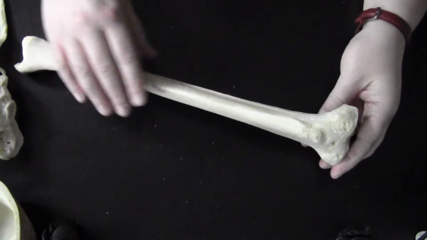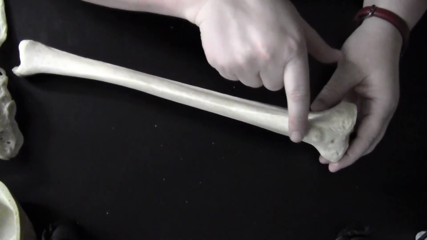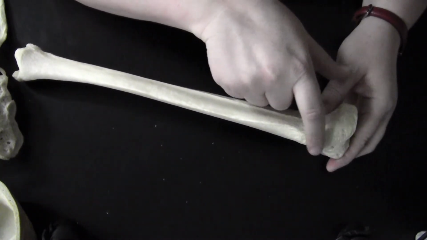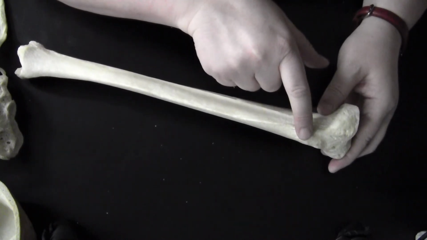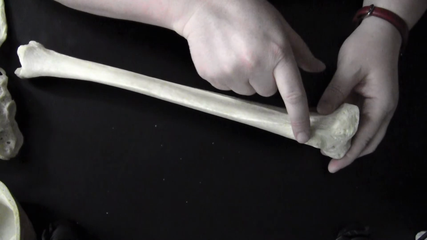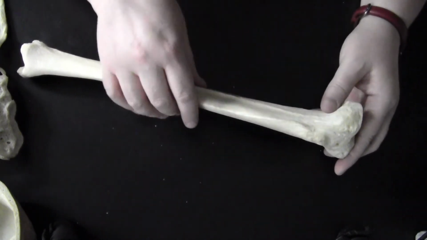Now, if we want to see our next marking, we need to go on the tibia. So this is the tibia, your shin bone, basically. And right on the top of the tibia, the front of your knee right here, you can see a large potato-like bump. So this is called a tuberosity. So a large potato-like bump is a tuberosity. So there's a good example of a tuberosity for you.